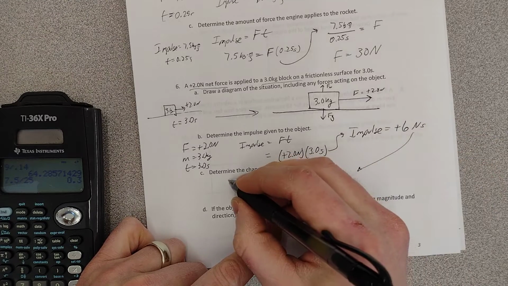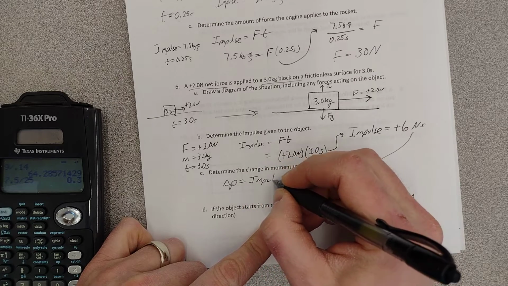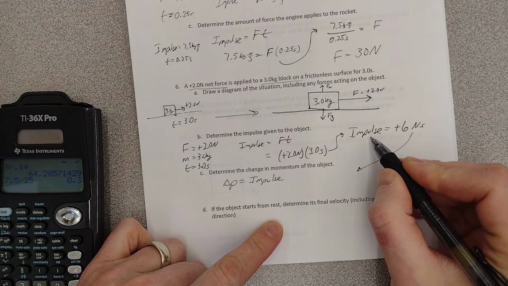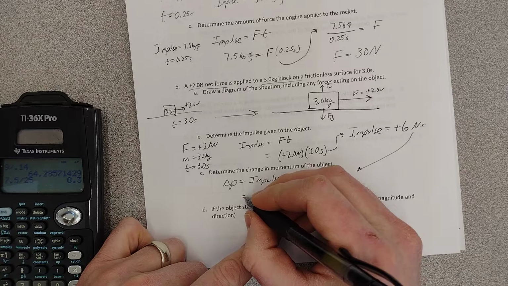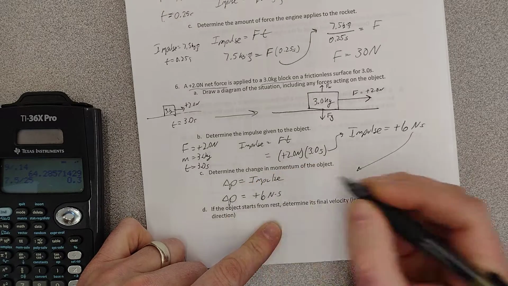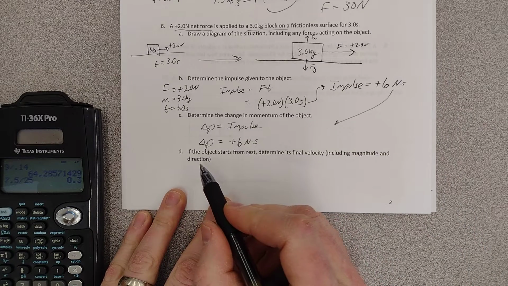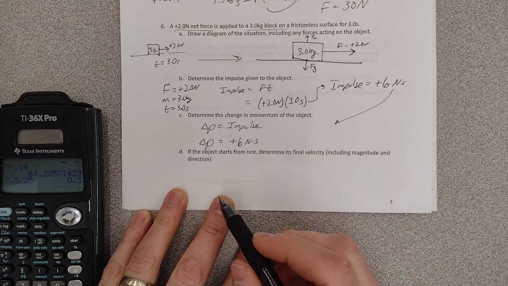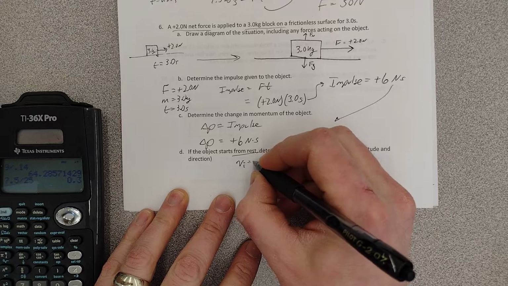Positive 6 Newton seconds. All right, determine change in momentum. Well, again, delta P equals impulse. Just like work equals change in kinetic energy, impulse given to the object is what the momentum changes by. So that's simply plus 6 Newton seconds. And again, that could also be kilograms times meters per second. It doesn't matter. So the question now is, if the object starts from rest, determine its final velocity, including magnitude and direction. All right, starts from rest, so that means V initial is 0.